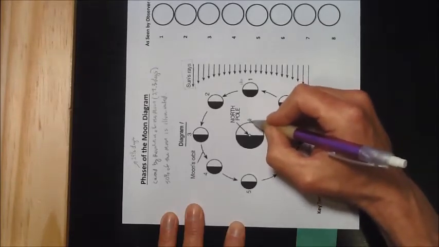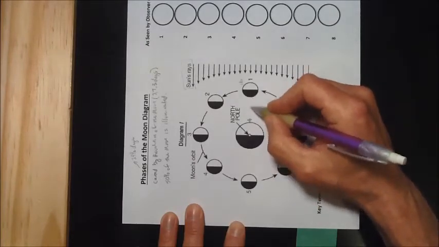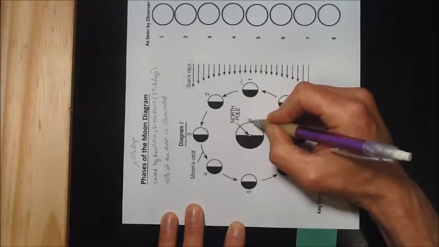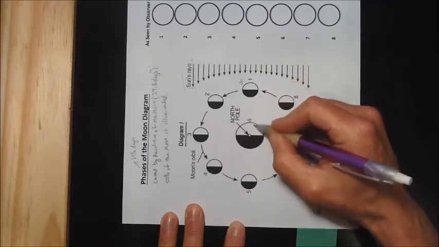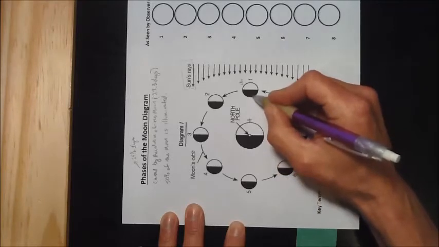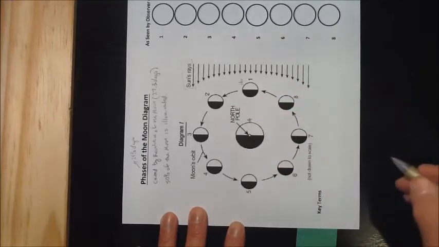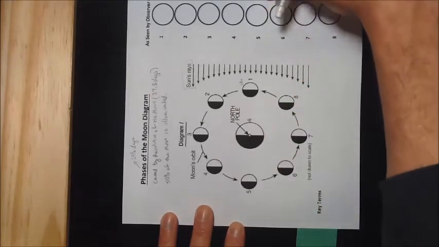So for this observer, when he looks up, everything facing him is not illuminated. So when you're looking at the new moon, it's daytime, but you don't see any of the moon's surface being illuminated. The half of the moon that's facing the Earth is dark.